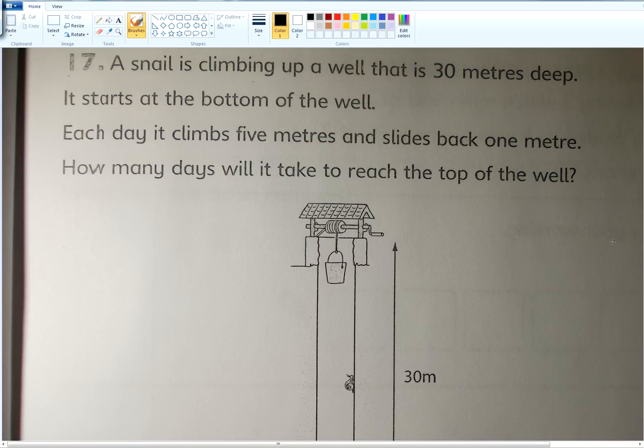Okay, a snail is climbing up a well that is 30 meters deep. It starts at the bottom of the well. Each day it climbs 5 meters. Okay, now watch this. It climbs 5 meters and slides back 1 meter. So it goes up by 5 and goes back by 1. So that means it actually goes up by 4 meters per day, because it slides back 1. How many days will it take to reach the top of the well?